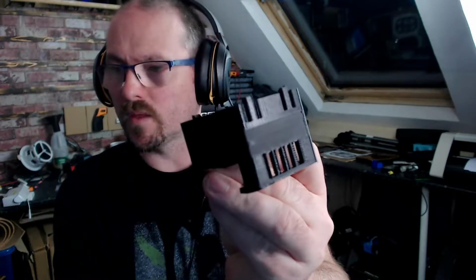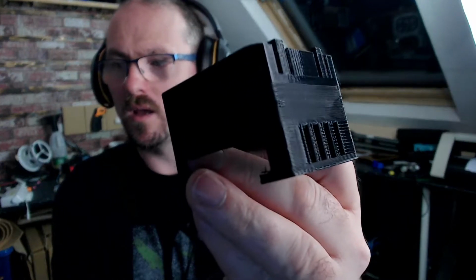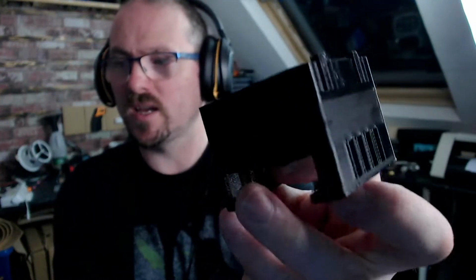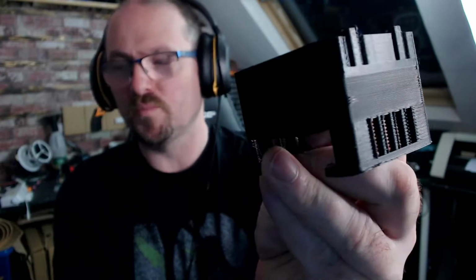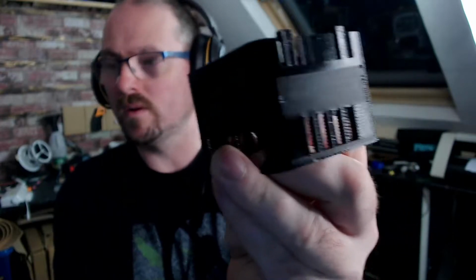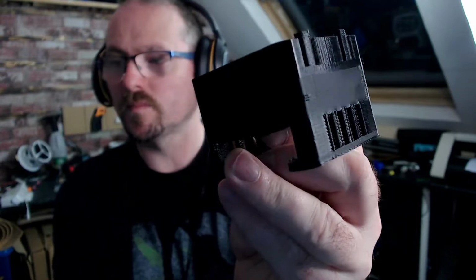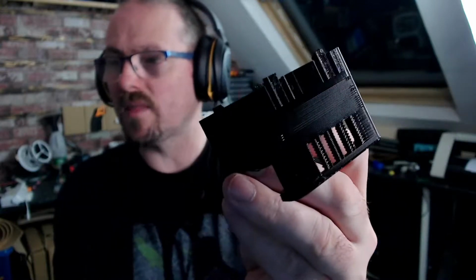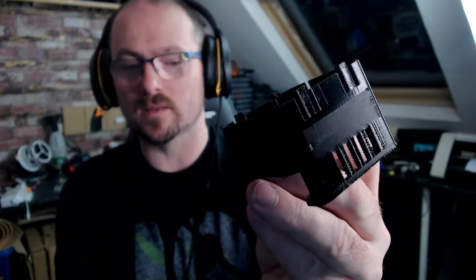Can you see on the vertical sections just here, there are artifacts because of the print head trying to slow down and change direction. Whereas if you look at the edges of the rounded corners, there are a lot less artifacts. The artifacts that are present are there due to the 3D printer changing in Z height.